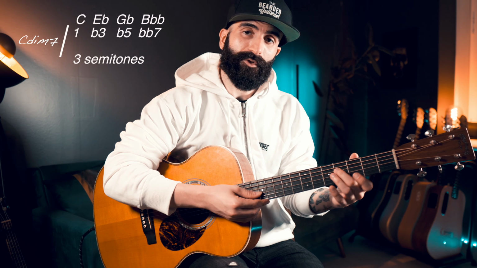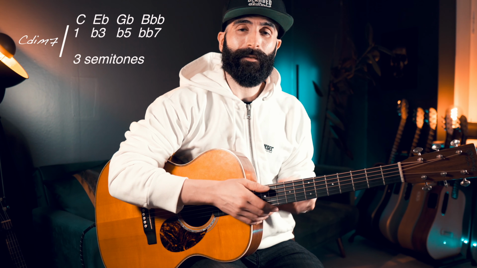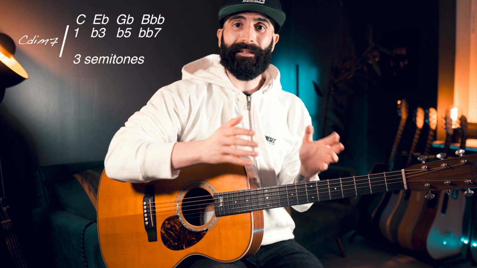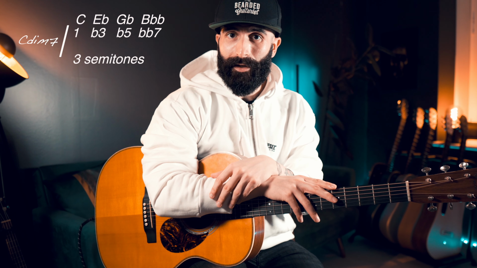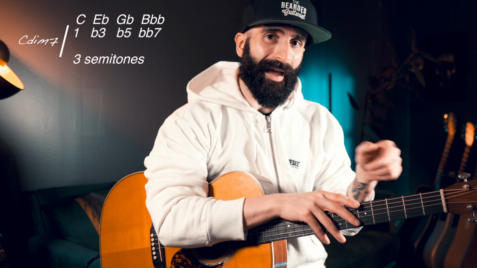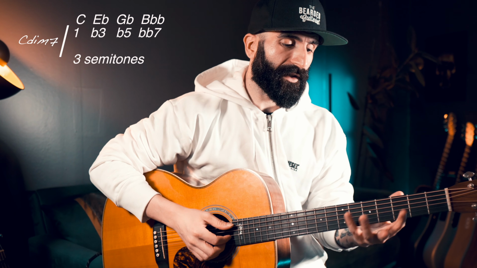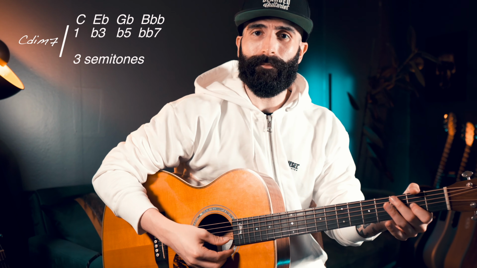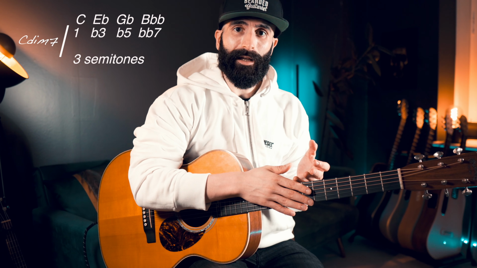But something that I want to tell you about diminished 7 chords is that diminished 7 chords are symmetrical chords. So the distance between all of these notes, C to E flat to G flat, and G flat to B double flat, is 3 half steps, 3 semitones. Now, because an octave is made by 12 half steps, you're basically dividing the octave in 4 equal parts of 3 half steps. Now, the result is that if you start from any of the notes within the chord, from C, from E flat, from G flat, from B double flat or A, you're actually playing the same chord.